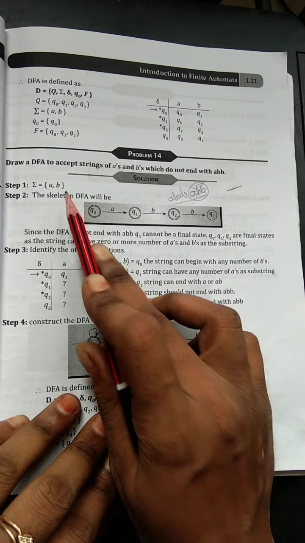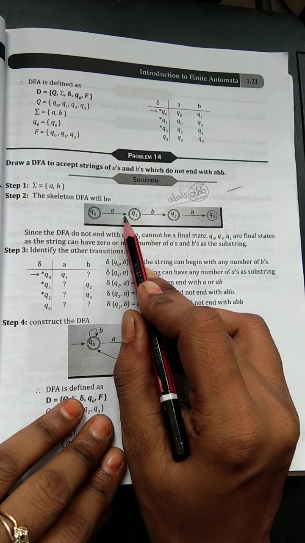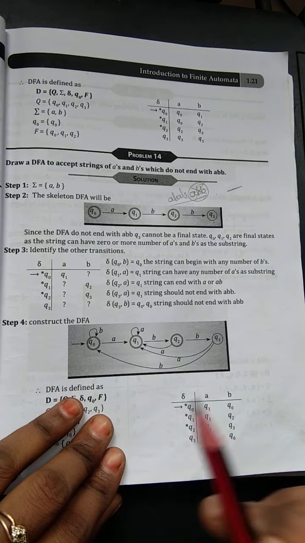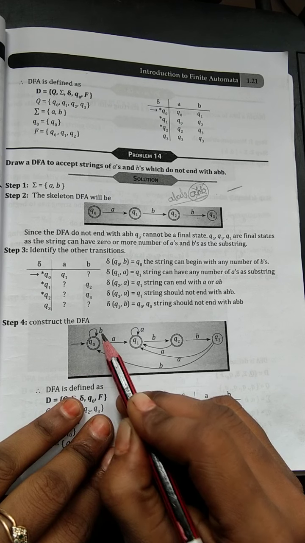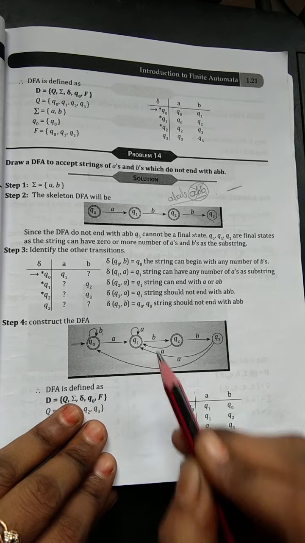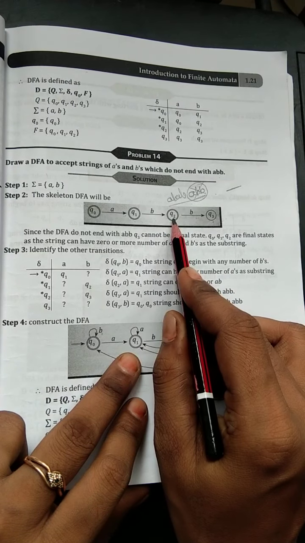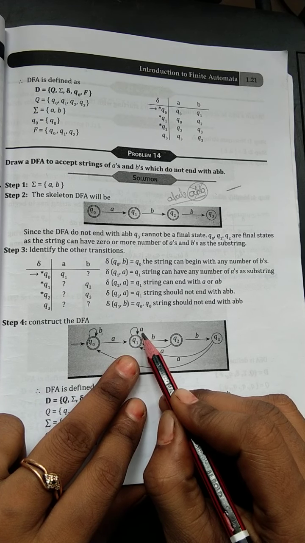See, DFA means it should have a transition for every input. Now Q0 has a transition for A but does not have a transition for B. So they are looping the transition for B. Okay, so the starting state loops for B, and A is over. Now Q1. See, Q1 for B it is taking a transition. For A we have to include it. So A was again looped.